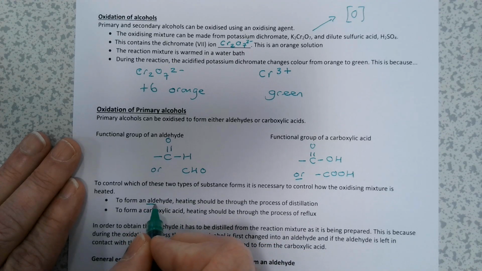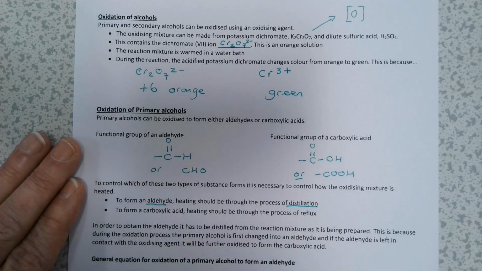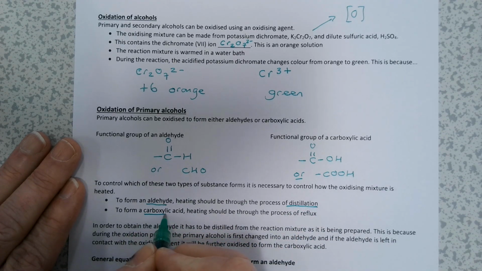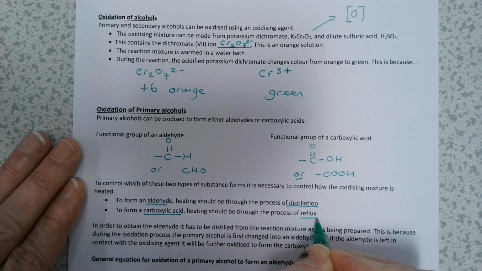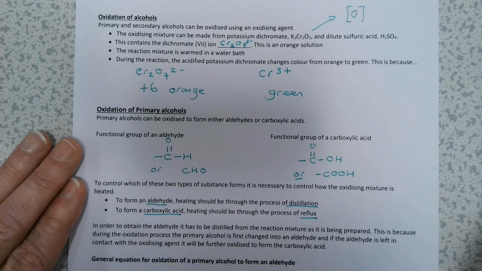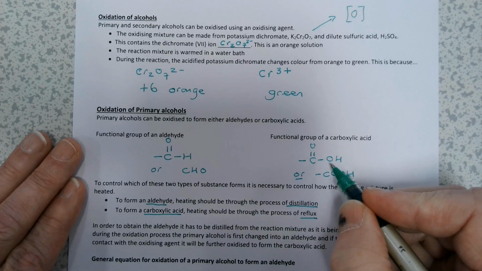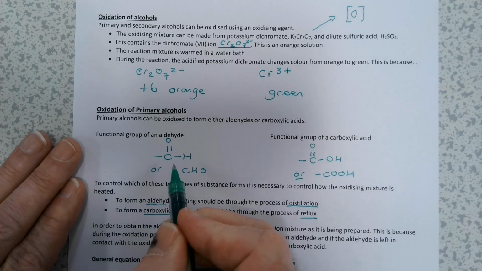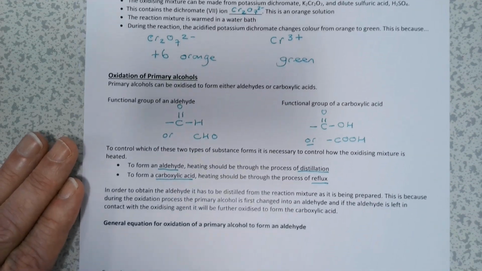To make an aldehyde, we need to use distillation. To make a carboxylic acid, we need to use a process called reflux. And the reflux means that the alcohol and the oxidizing agent are in contact with each other for longer, and so this extra oxygen can be introduced into the aldehyde structure.